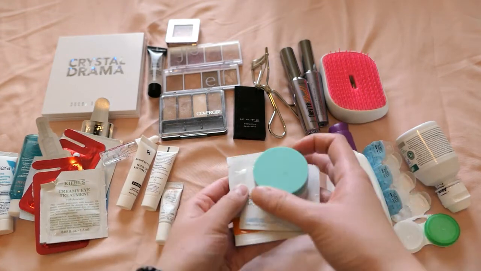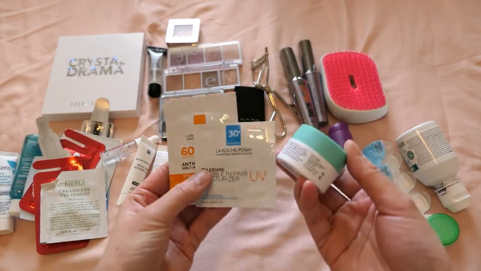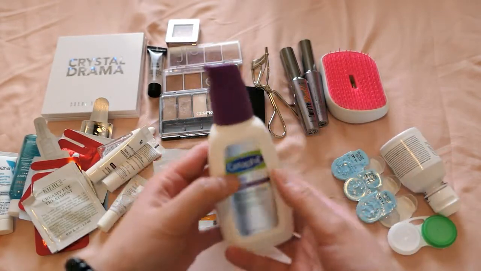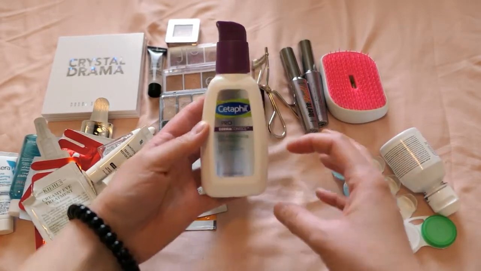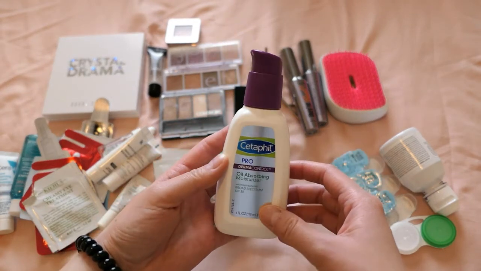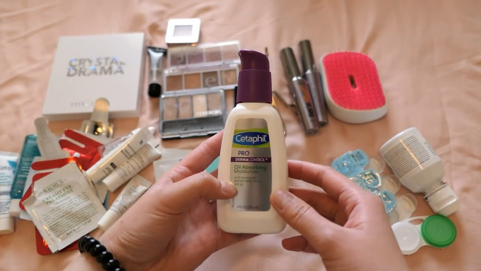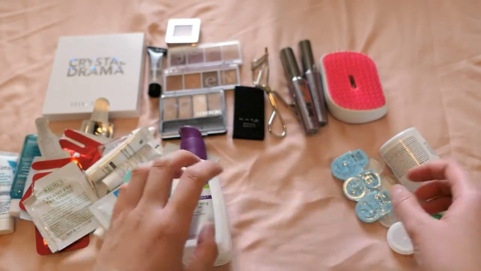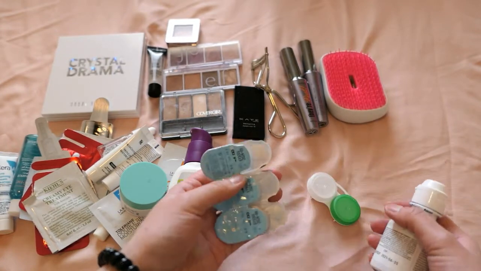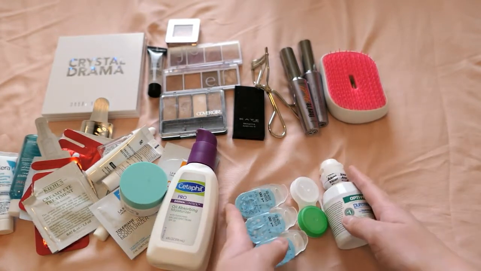And the next category would be my moisturizer, and I only have these for night. And then the other one, so this one is not the full volume. I only have maybe this much left. So this is for daytime, where it has this UV protection. And then the next category would be my contact lenses and solution.